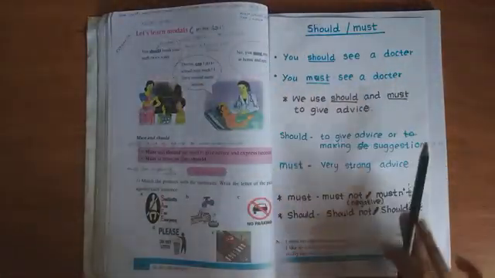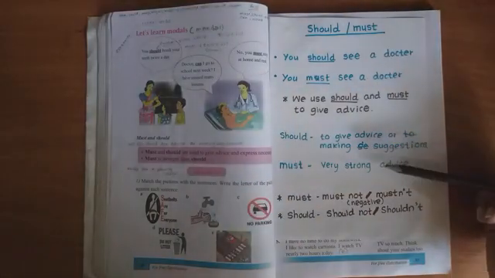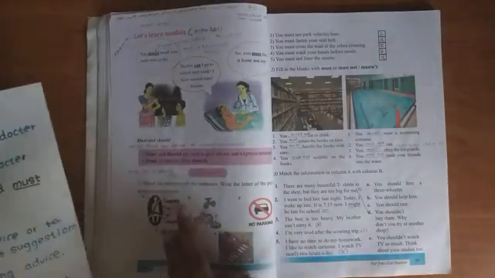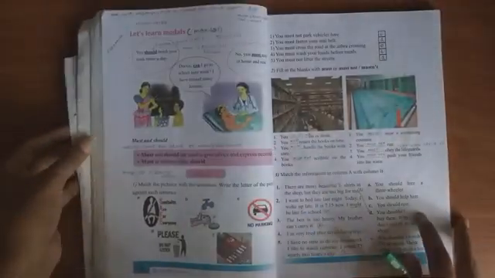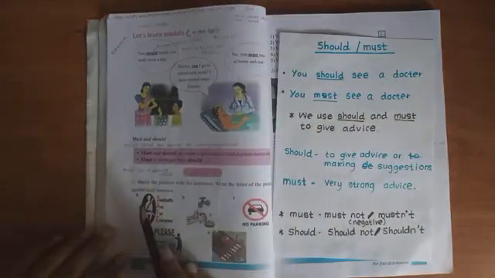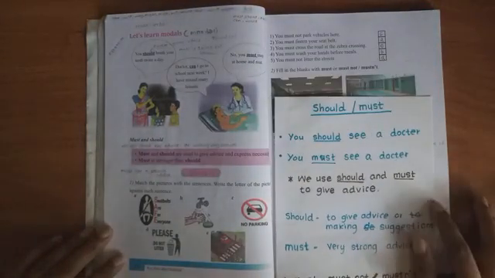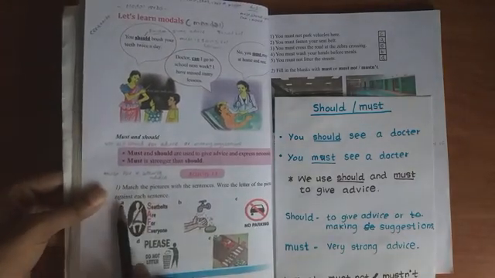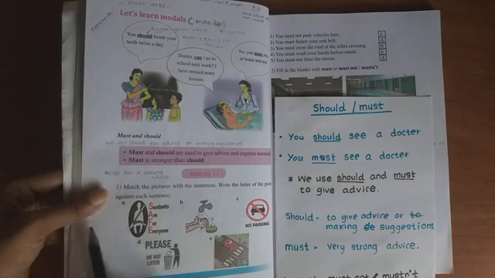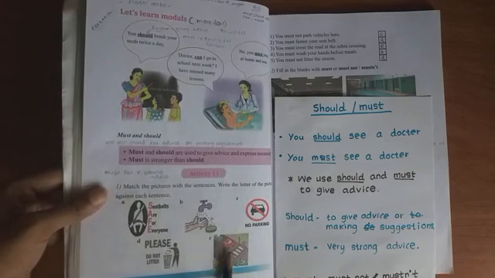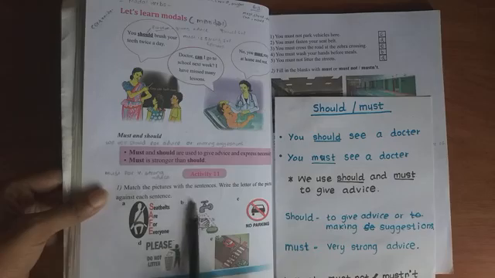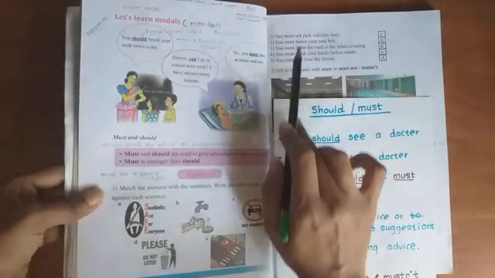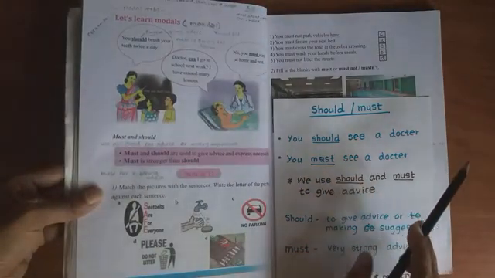You can copy down these example sentences to your writing book. Now let's move on to the activity. Here, match the pictures with the sentences. Write the letters of the pictures against each sentence. Now if you can draw these pictures in your writing book, or else you can just write A, B, C, D and E, and you have to find the appropriate sentence from these sentences and you have to write it in front of the picture.